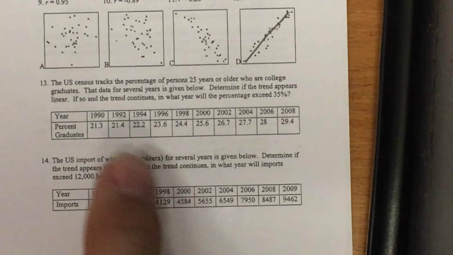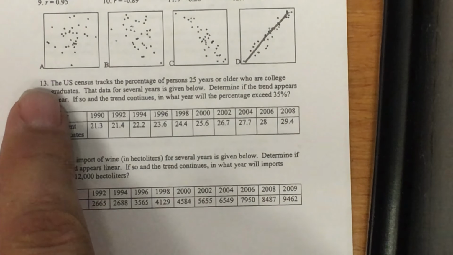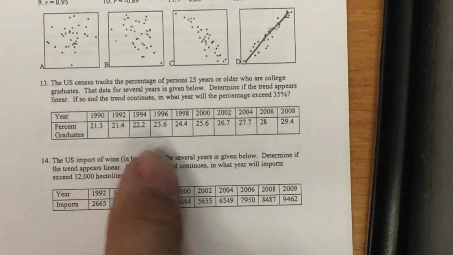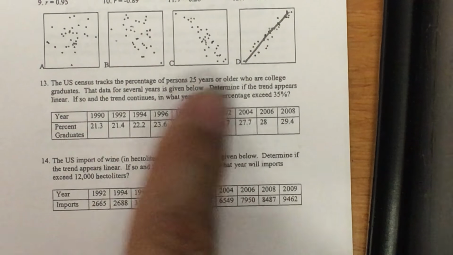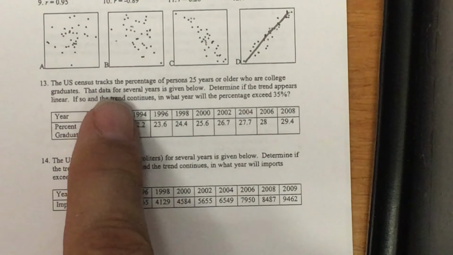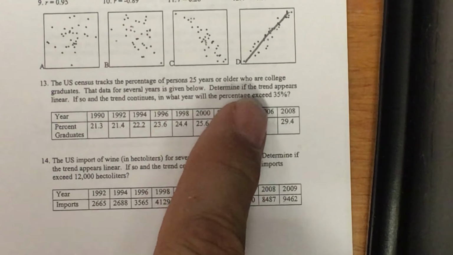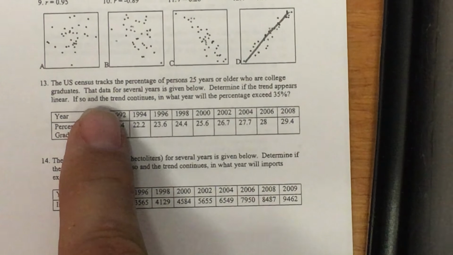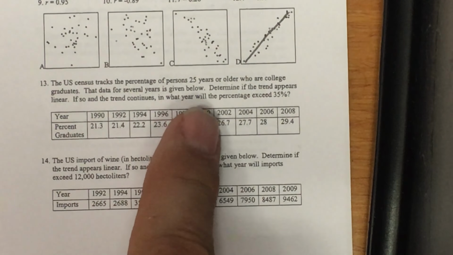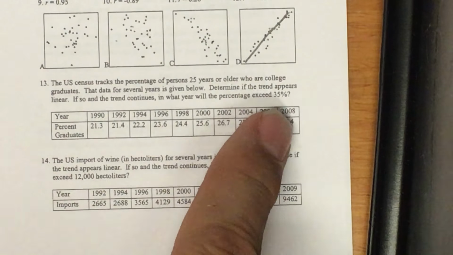All right, so we take a look at the data here. This is question 13 from section 2.4. It says the U.S. Census tracks the percentage of persons 25 years or older who are college graduates. That data for several years is given below. Determine if the trend appears to be linear. If so, and the trend continues, in what year will the percentage exceed 35%?